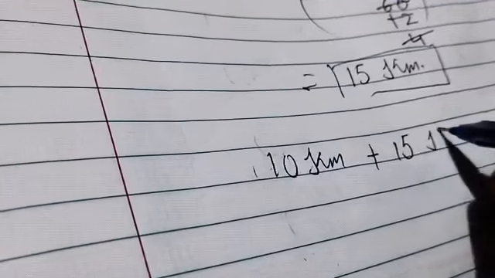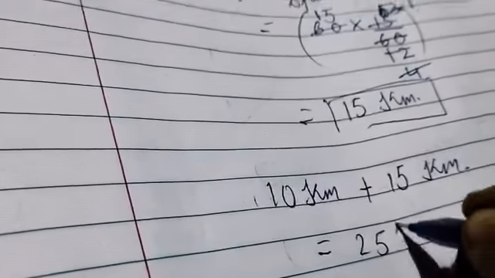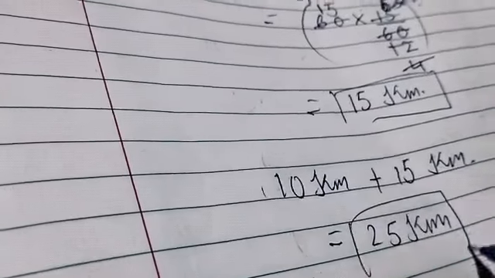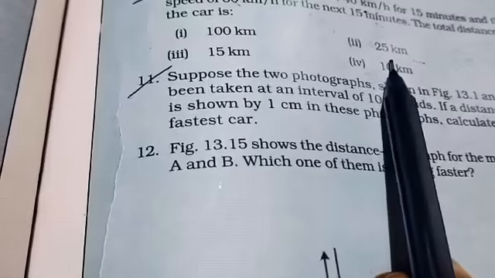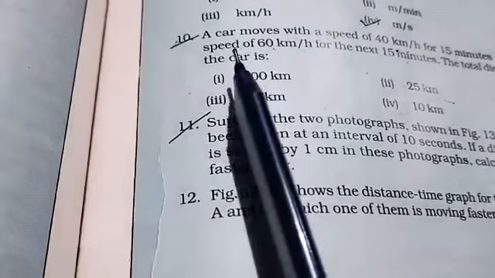Right. So here we get 10 kilometer and here we get 15. So plus it. 10 kilometer plus 15 kilometer. So what will be our answer? It will be 25 kilometer. This will be your answer. So the correct option will be 25. So this is the completion of your question number 10.